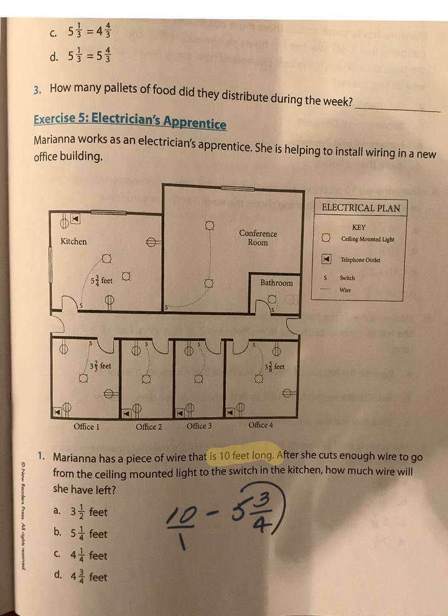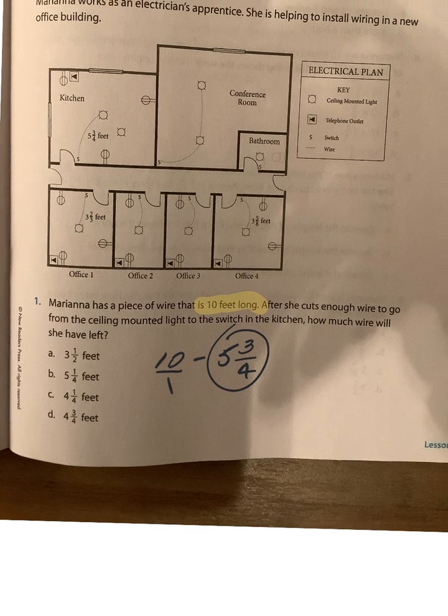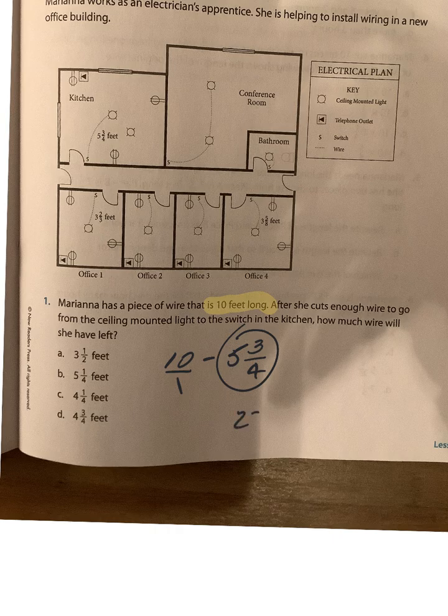And what I would do is change this to an improper fraction and subtract. And in order to do that, we would make this into 23 over 4. And we've got 10 over 1 minus 23 over 4. Remember, we have to find common denominators first, and then we subtract. So one of the key things when you're doing these is to remember, let me get another page up here. I think this was the one I want.